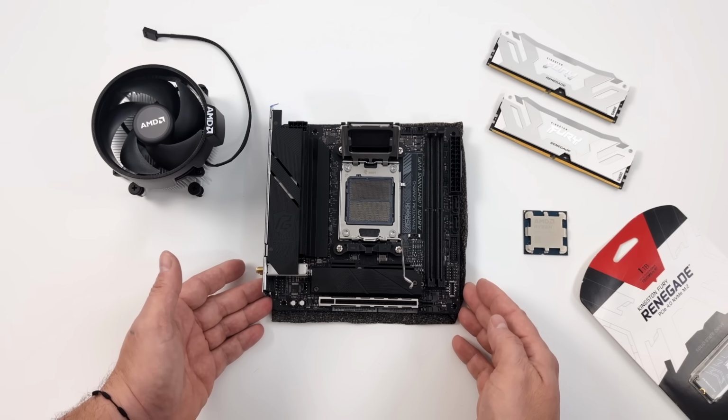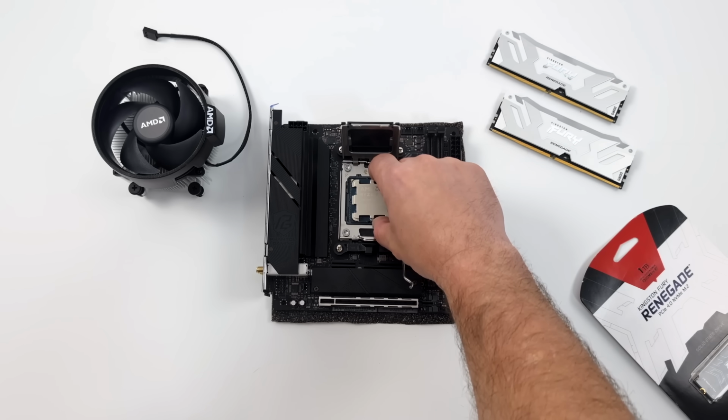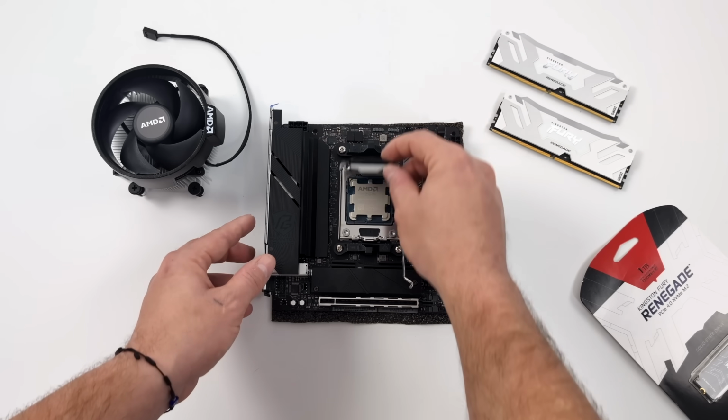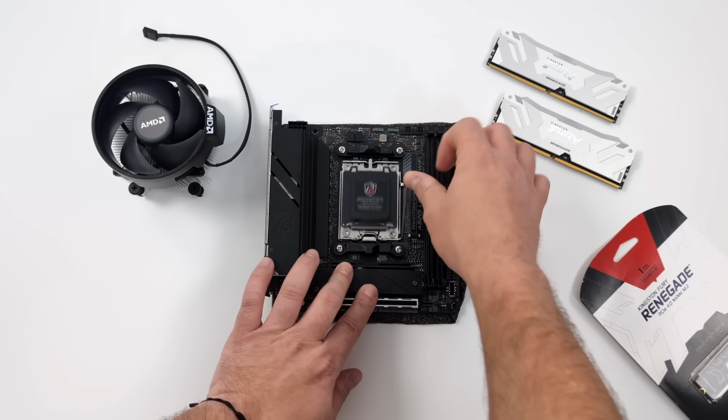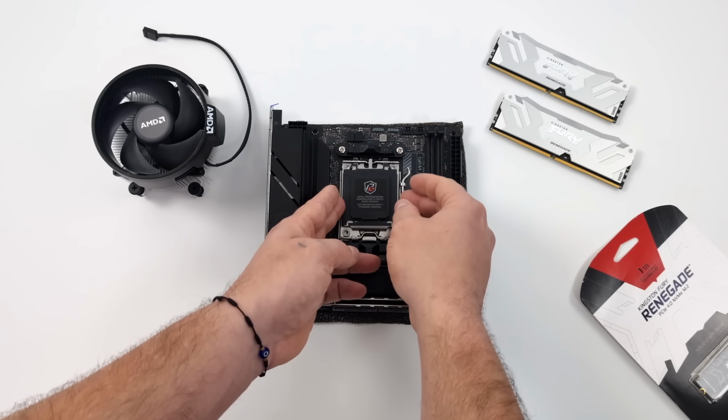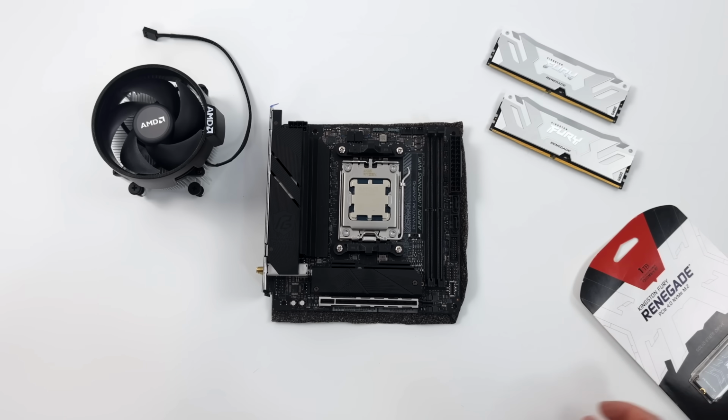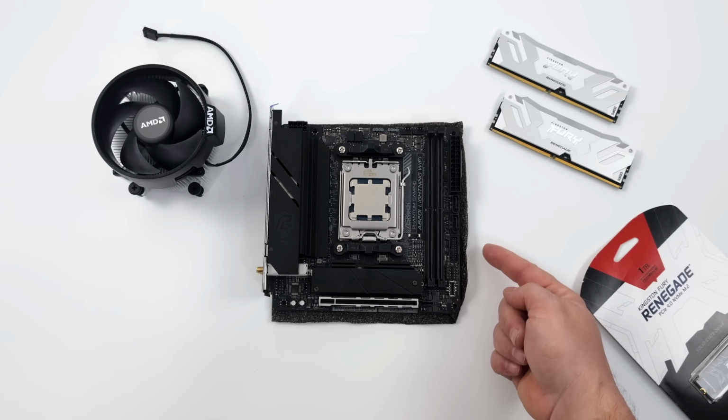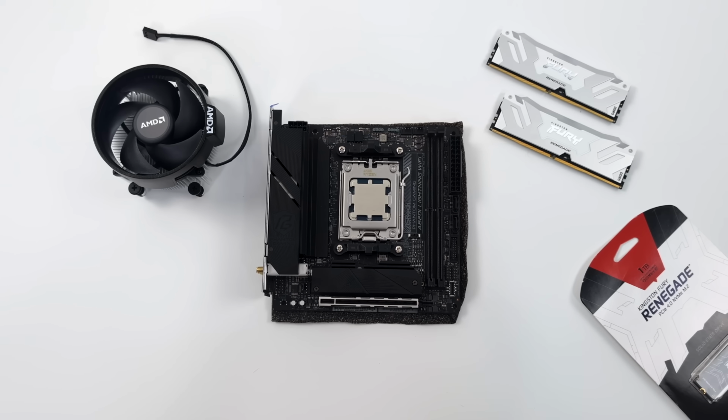We'll go ahead and put this 8700G APU in the motherboard, and if you're not familiar with this chip, based on Zen 4, we've got 8 cores, 16 threads, and CPU performance is on par with the 7700, but we've got a much more powerful iGPU because this uses the Radeon 780M.